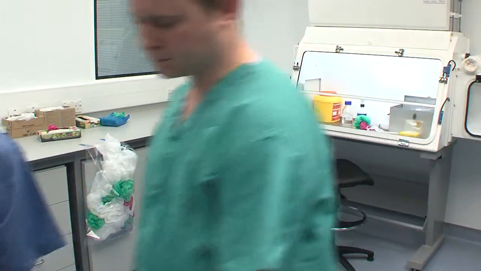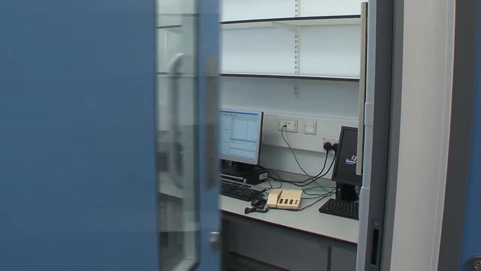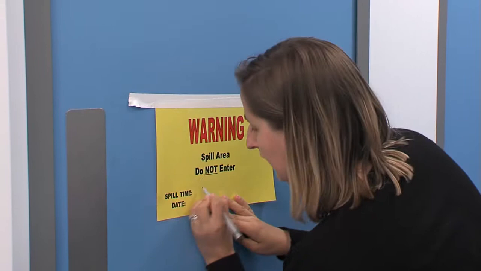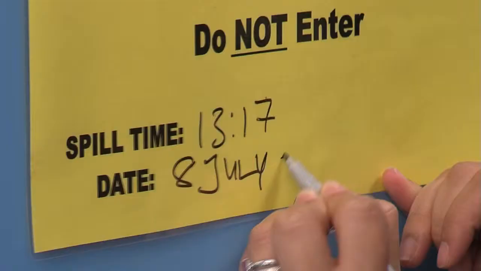Everyone should shower out before leaving. The incident must be reported to the building officer, line manager and local biosafety officer on exiting the shower or changing room facility. A warning sign must be placed on the shower doors showing the details and time of the incident to prevent anyone else entering the building.